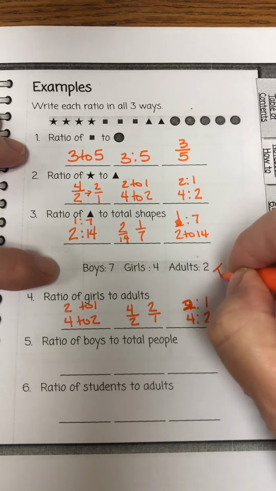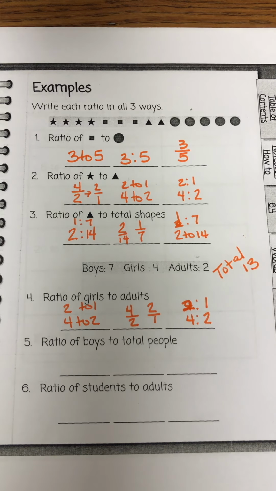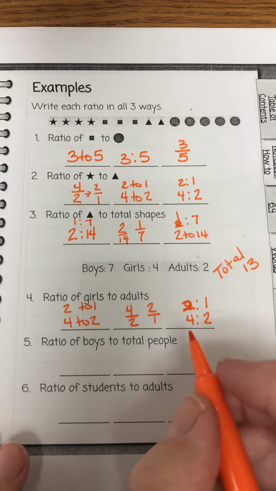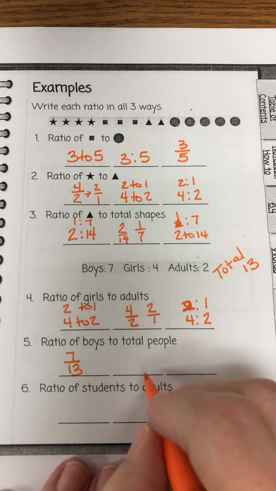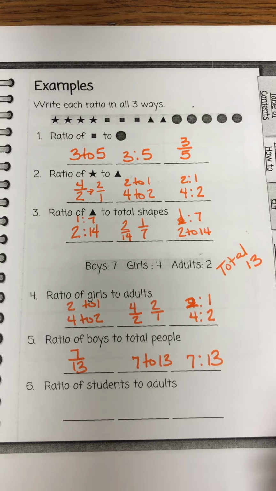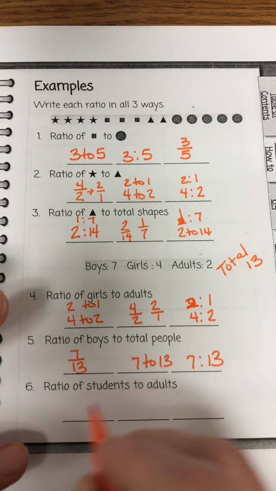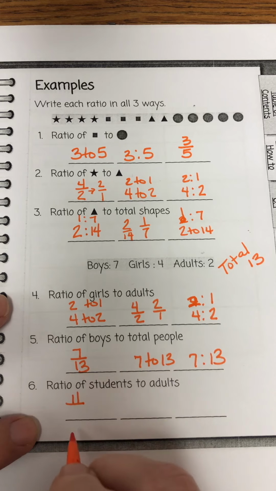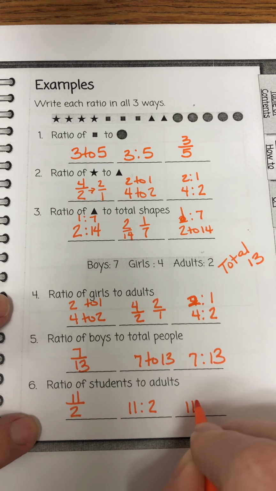Now, what is the ratio of boys to total people? Well, we've got to add these up, so the total number of folks is 13. Sorry, guys. So we have 7 boys to 13. Now that can be simplified. Very good. So now we want the ratio of students to adults. And how many students are there? How are you going to find that? Well, you're going to add the boys and girls together, and that is 11. So you have 11 students to 2 adults. So that's 11 colon 2 and 11 to 2.